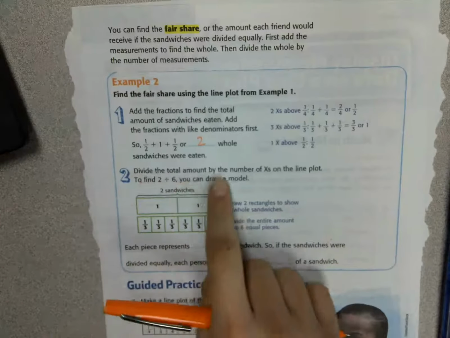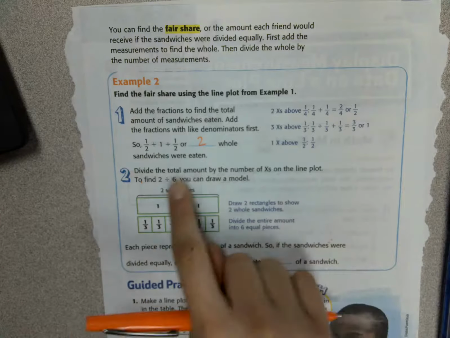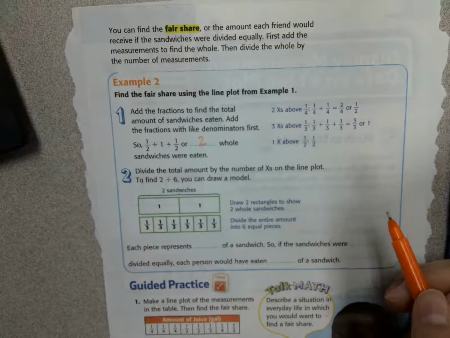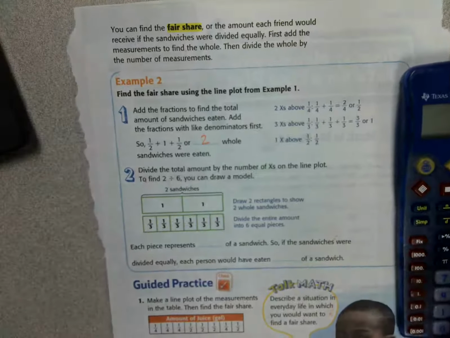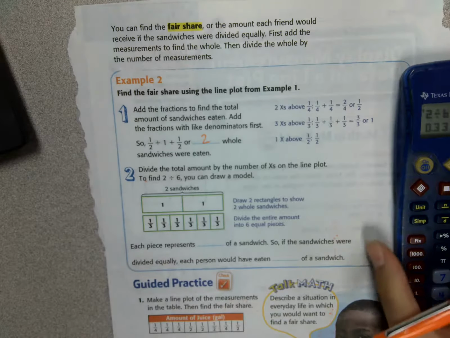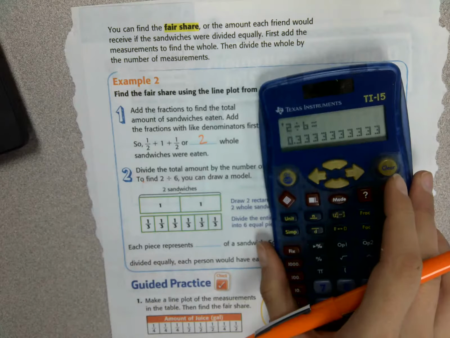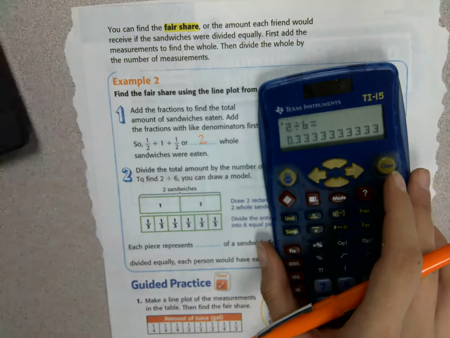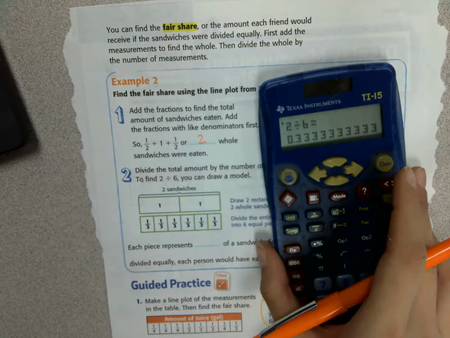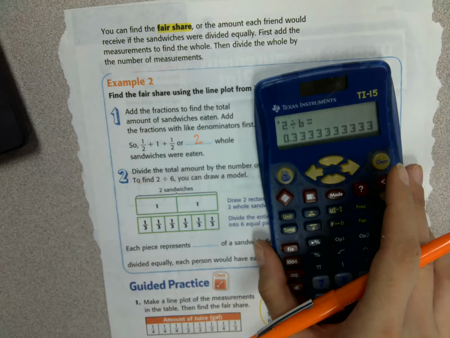Now, divide the total amount by the number of X's on the line plot, which was 6, right? To find 2 divided by 6, you can draw a model. Now, the model might help you better because if you put this into your calculator, you'll get 0.33. And when you get 0.33, that just means 1/3. That's just something you kind of have to remember, okay?